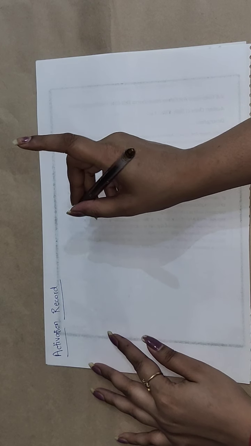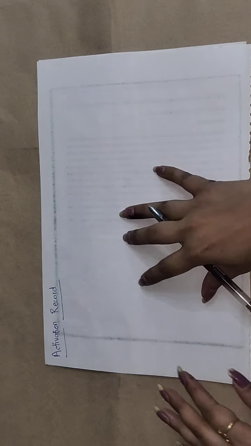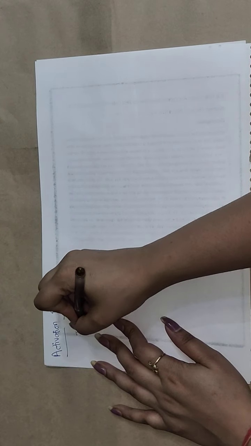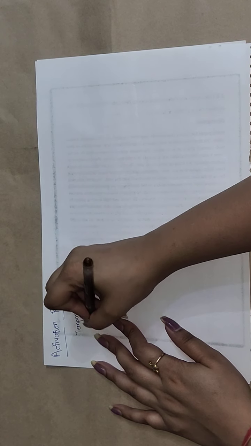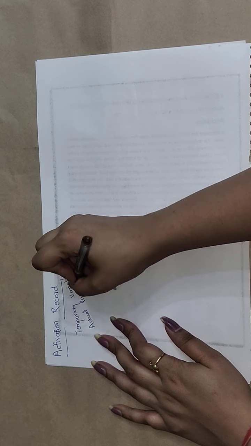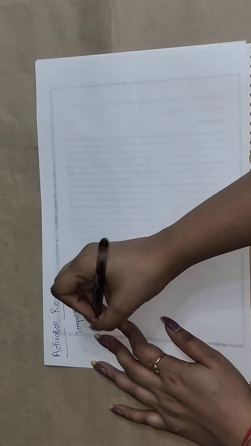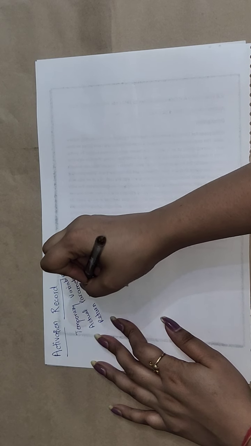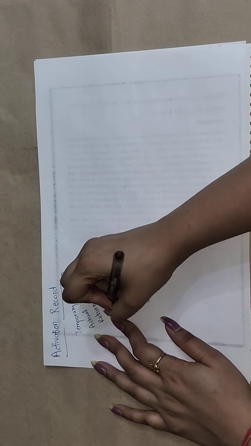Okay, activation record. If we talk about the fields of activation record, you can say activation record stores temporary variables, actual parameters, return values, local variables.